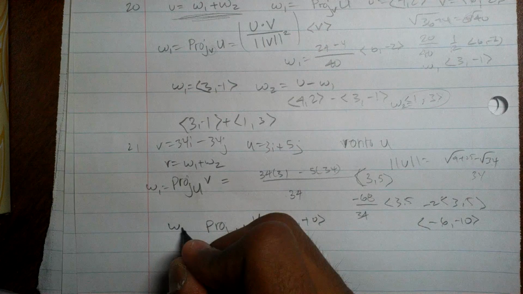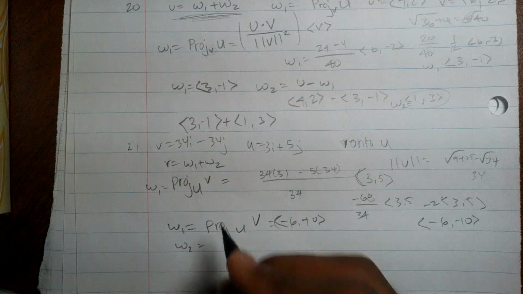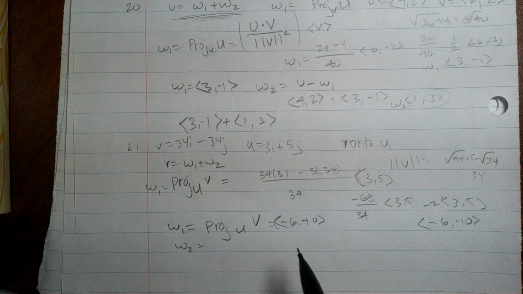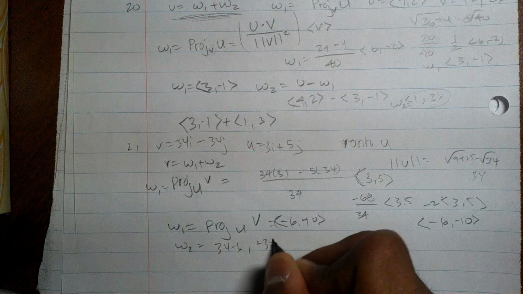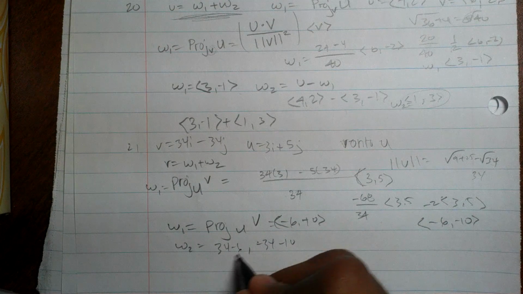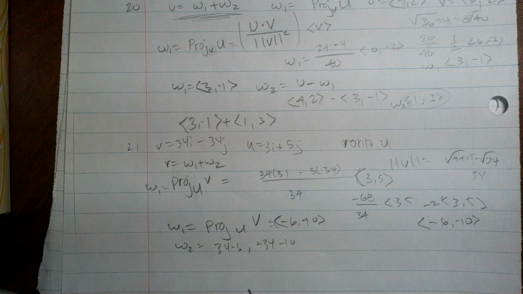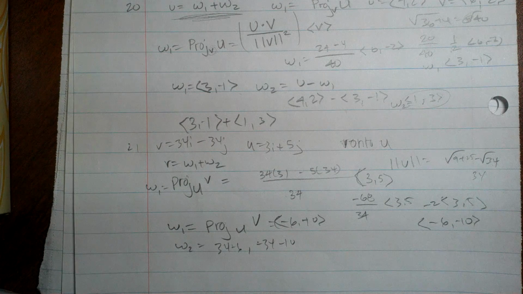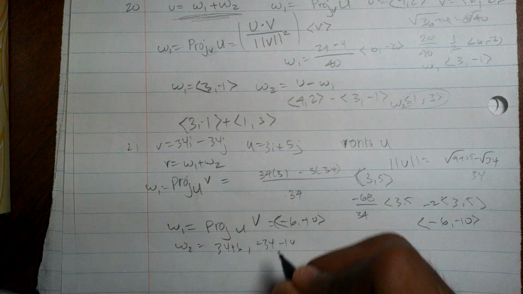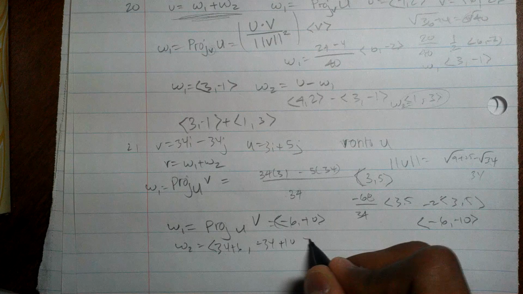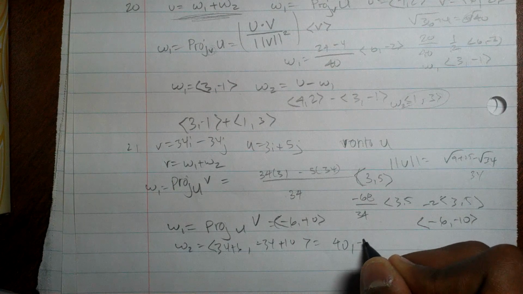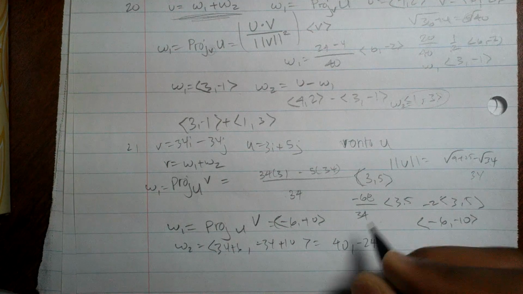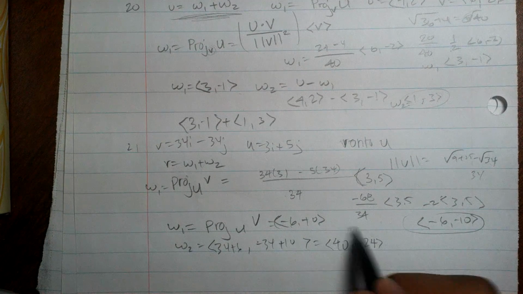So then w1 is that, and w2 is going to be v minus that. So 34 minus 6, comma, negative 34 minus 10. Is that right? No, we have to subtract them. Did I subtract? I'm losing my mind. So you actually subtract these, which means you add, and you get an answer of 40, comma, negative 24. And that's your w2, and w1 is right there. And those are your two vectors.